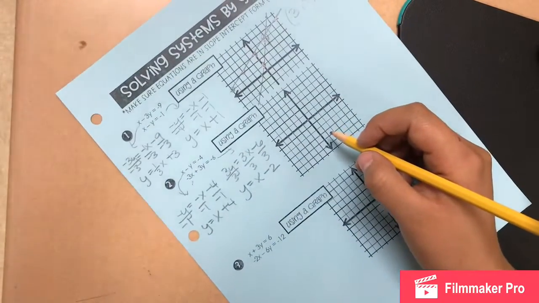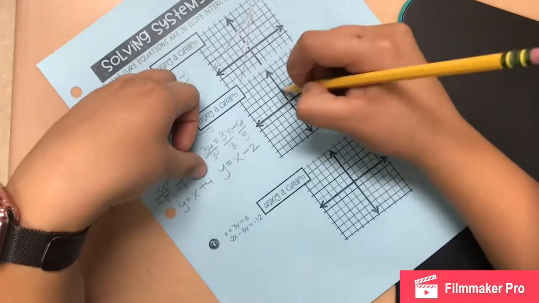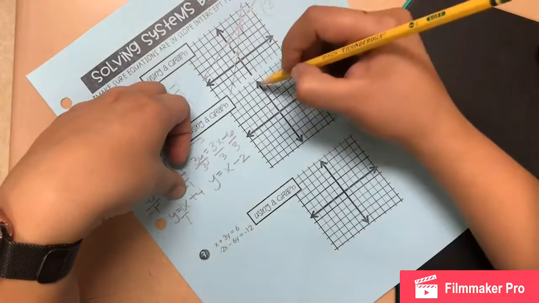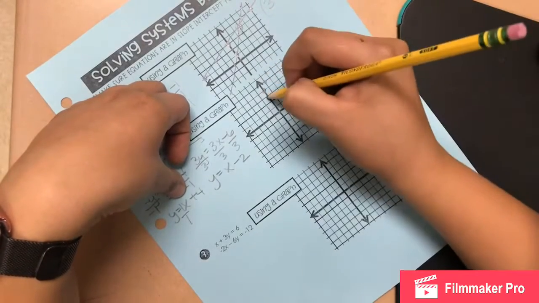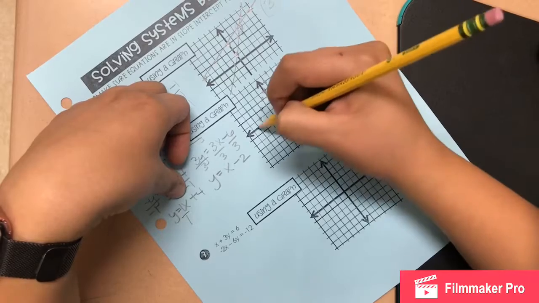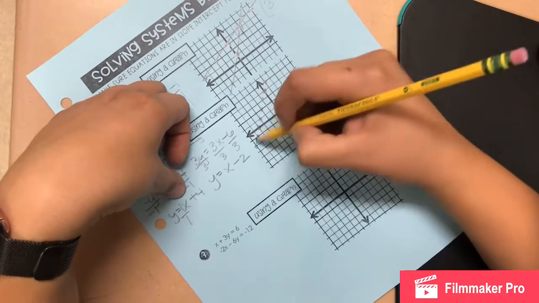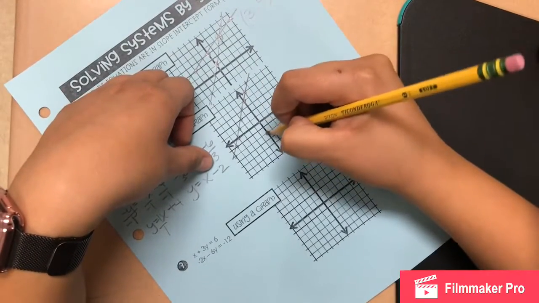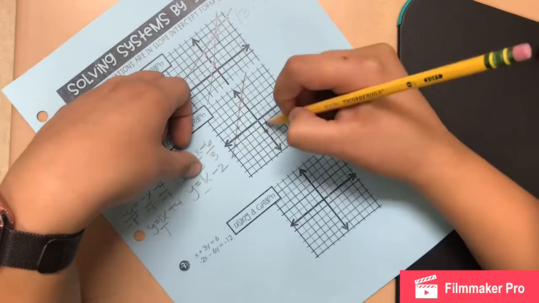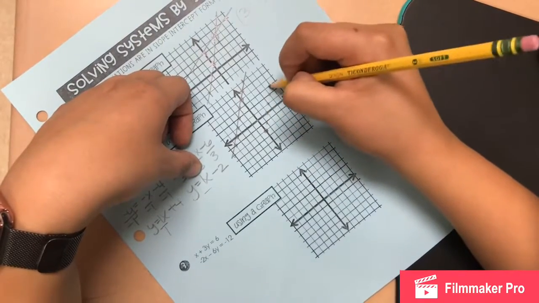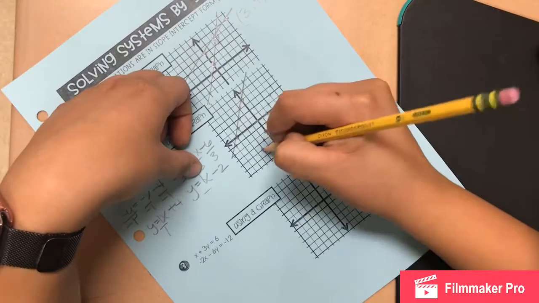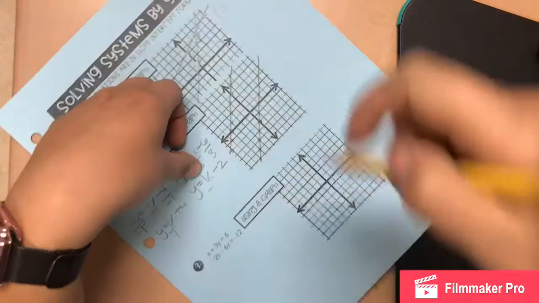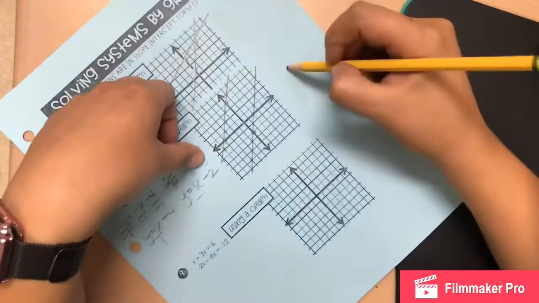I graph both of them. The first one I graph at positive 4 on the y-axis, and my slope is 1 over 1, so I go up 1, right 1, and down 1, left 1 in each direction. The second one starts at negative 2 on the y-axis, with the same slope. Notice that I have the same slope on both equations, which makes them parallel, which means this is no solution.